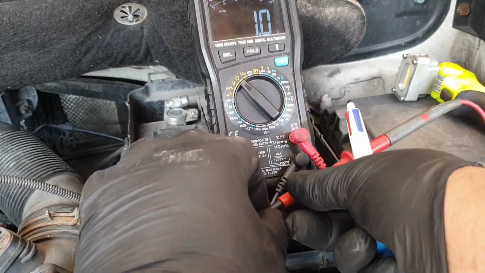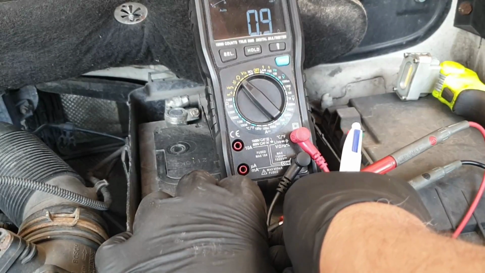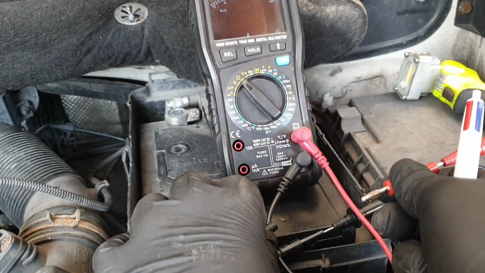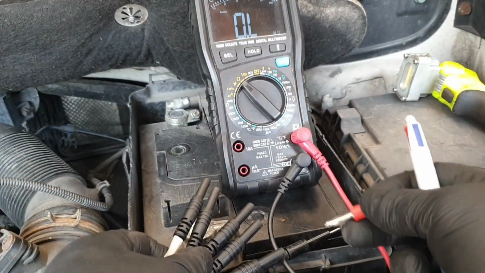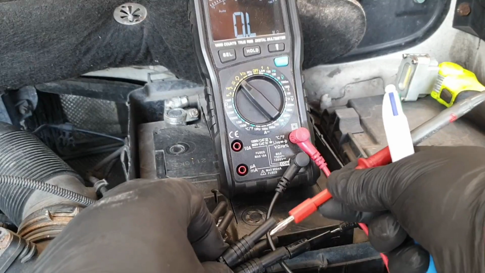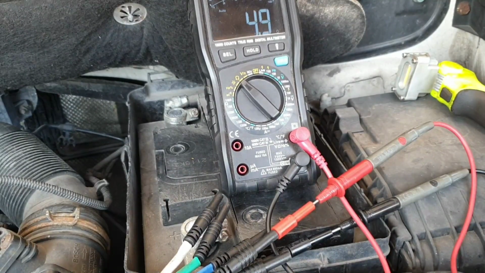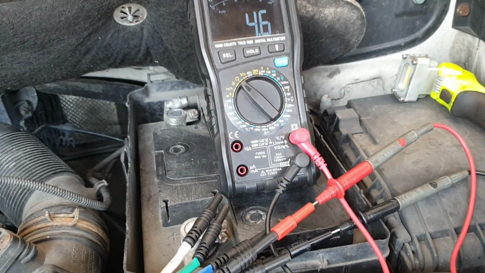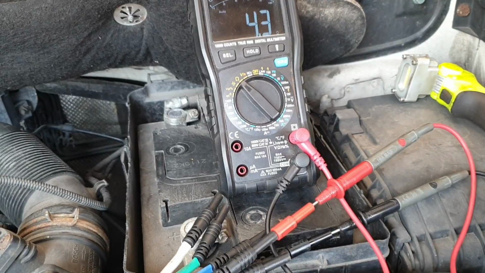Now I'm going to move to injector number 3, which is the white one. No, I think injector number 3 is the yellow one. Injector number 3 is the yellow one. And look at injector number 3, and also as I have shown you the deviation of injector number 3 on live data, and also that was misfiring.